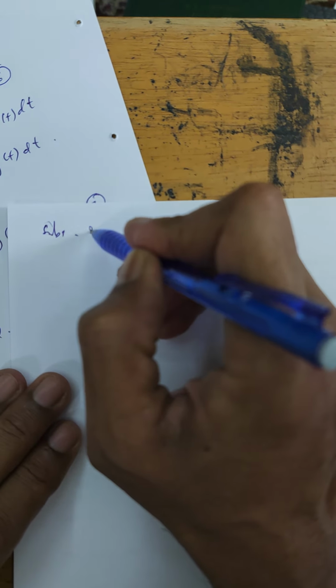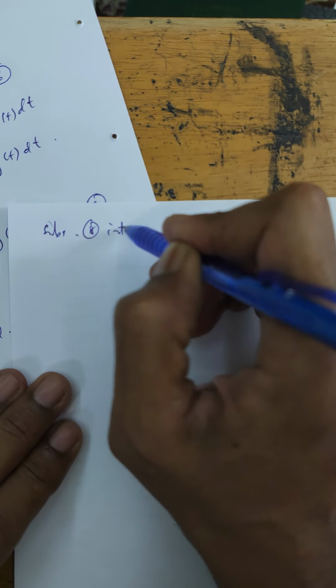Substitute 8 into 7. So what we have, just substitute everything in 7.